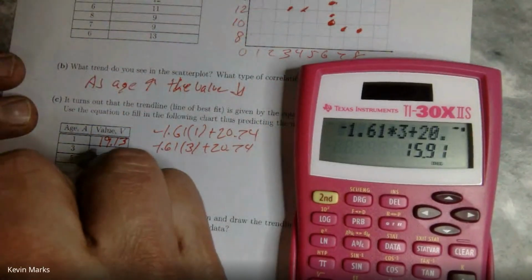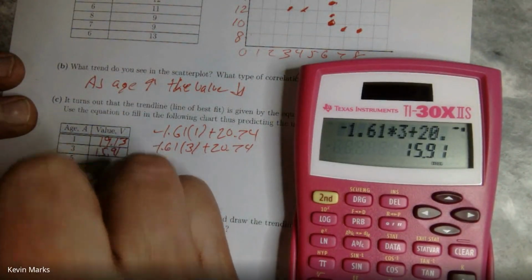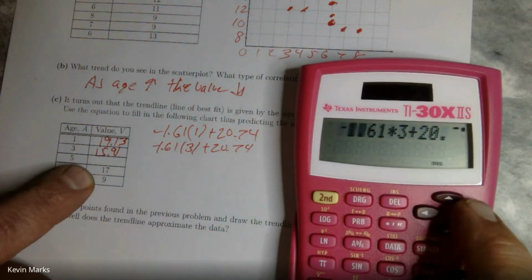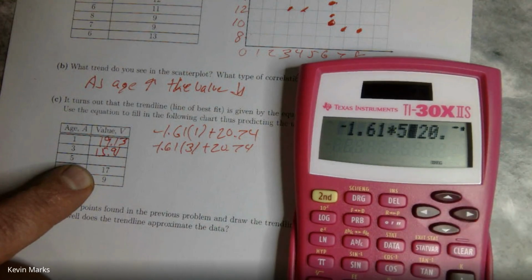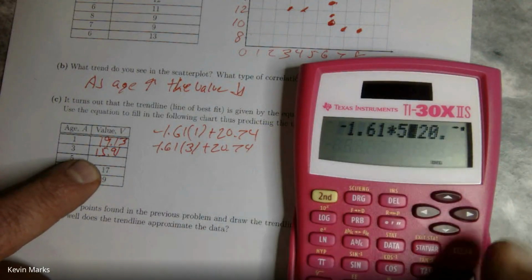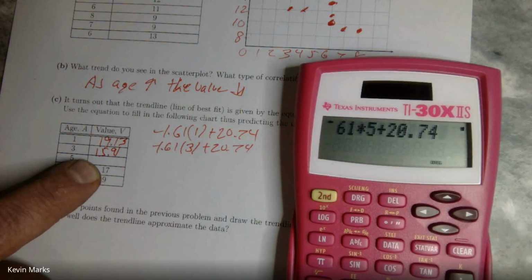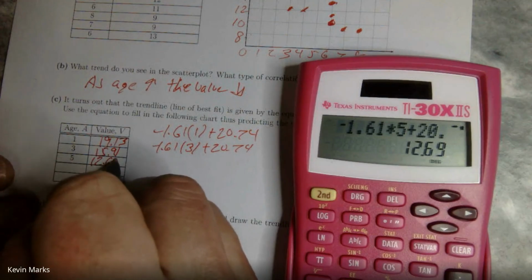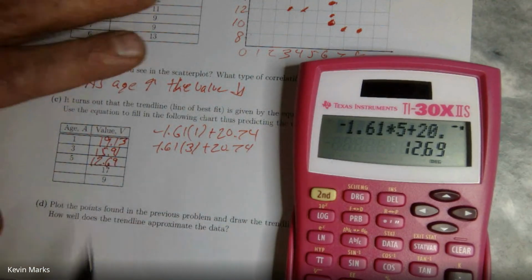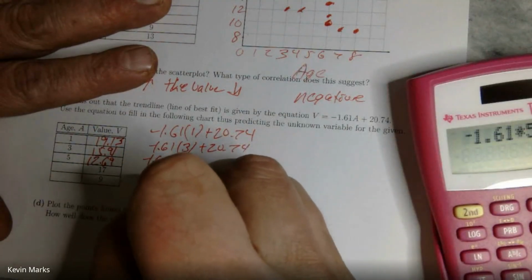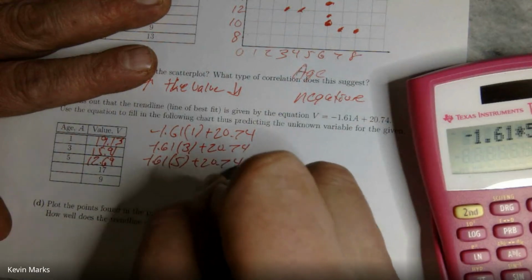So we're looking at 15.91. Okay. And one thing you can do, because the next one is going to plug in 5, right? If you just hit up on the calculator, you can go back and just change that 3 to a 5. And now it'll do the negative 1.61 times 5 plus 20.74. We don't have to type it all in. All right. So that's good. So that's going to give me 12.69. But I probably should at least write what you did there, right? So it's negative 1.61 times the 5, and then add the 20.74.